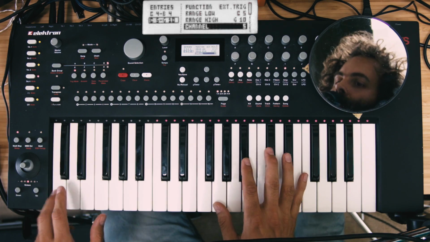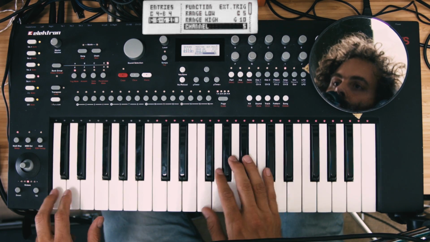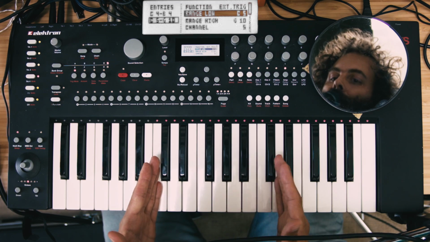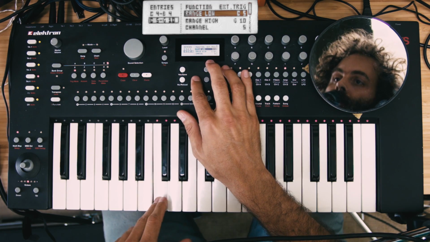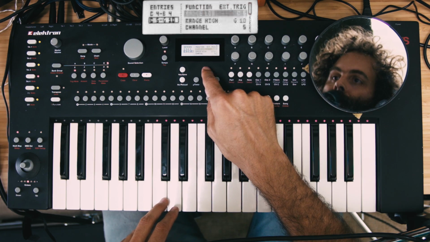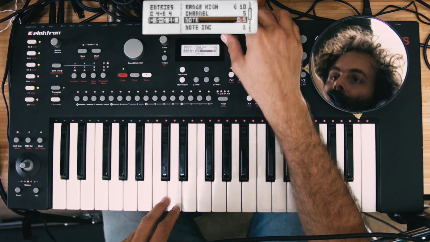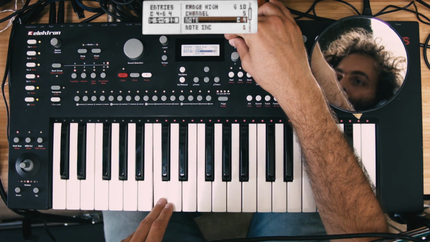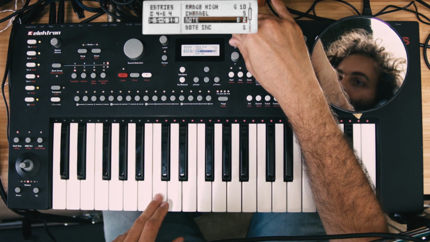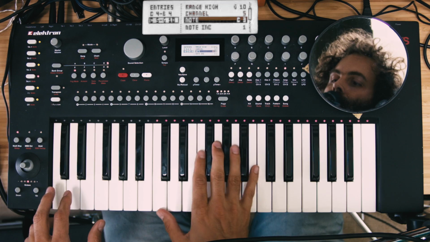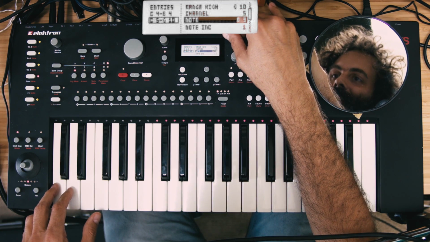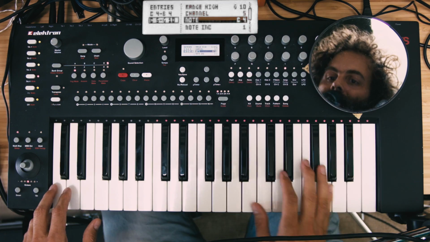So I got this, and if I wasn't happy with the octave, I can change this with the tuning here. Yeah. Or maybe it's too low. Yeah, this one. Okay.